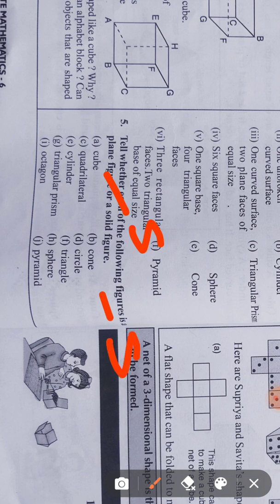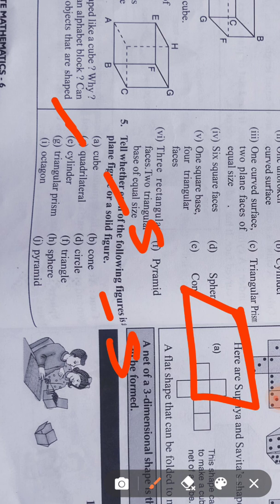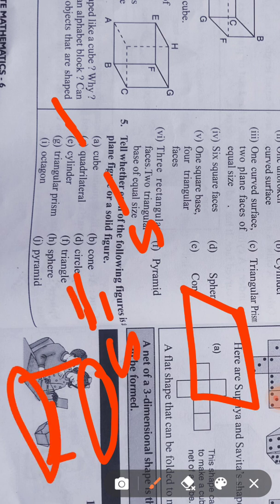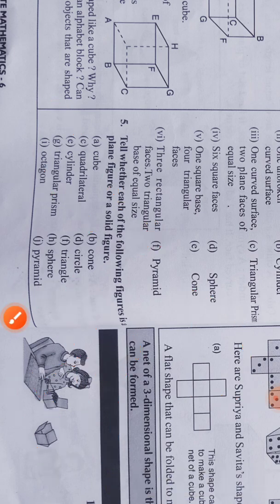Okay, now quadrilateral is not a solid figure because quadrilateral means having four sides. Okay, having four sides only. Now circle is also not a solid figure. Then cylinder is a solid figure. Okay, it is a solid figure. Then a triangle is not a solid figure. Then triangular prism is a solid figure. Sphere is a solid figure. Octagon, no, it is not a solid figure. Pyramid, yes, it is a solid figure. Okay, so this is how you have to do.